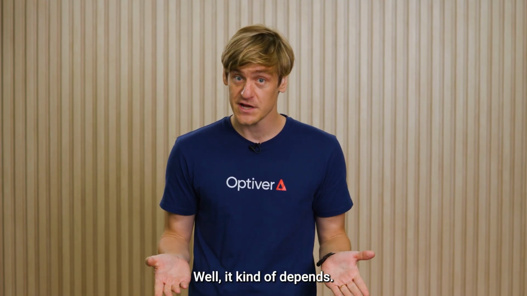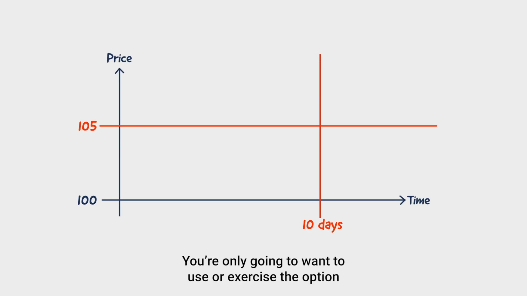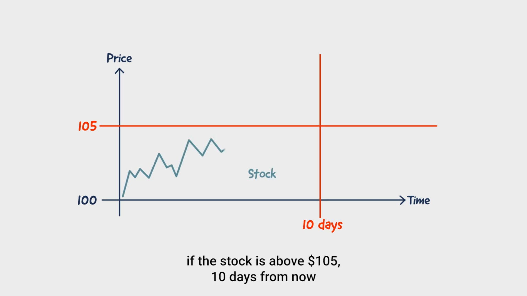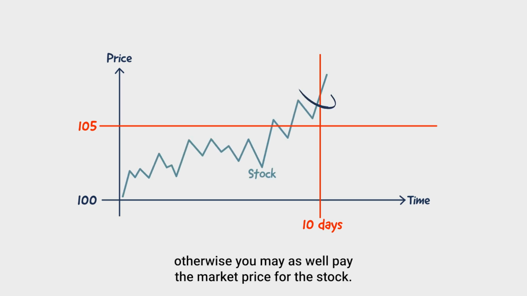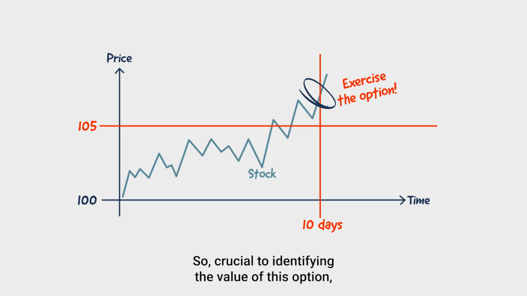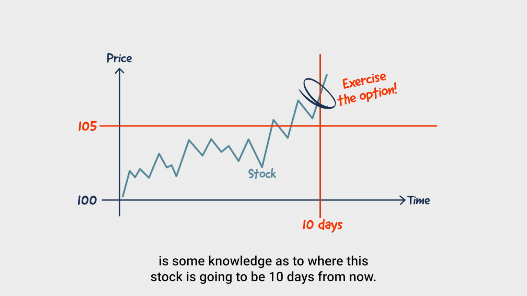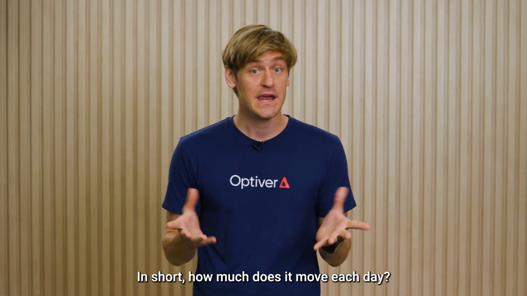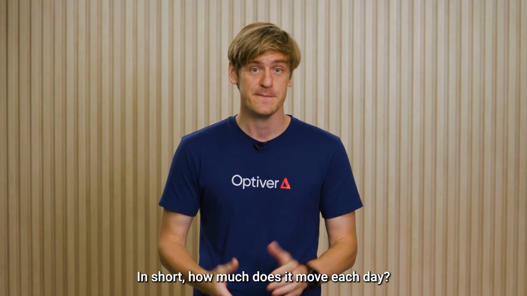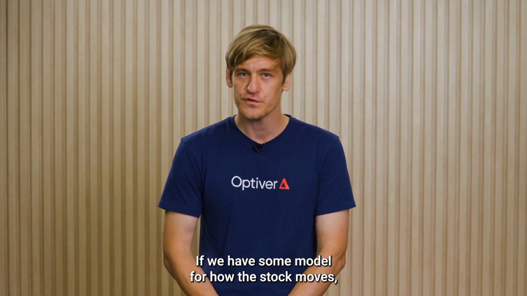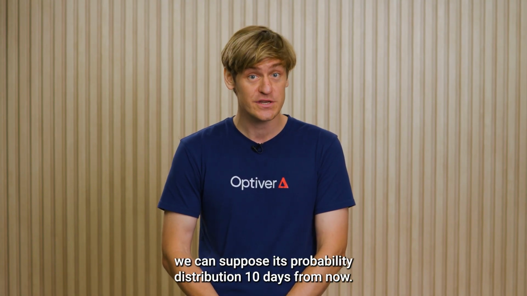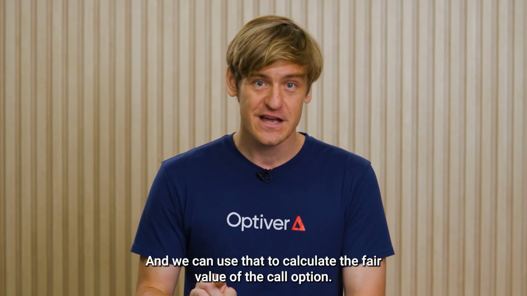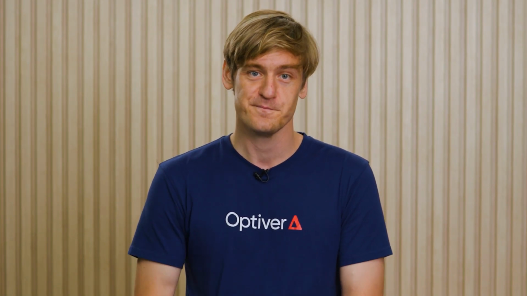Well, it kind of depends. You're only going to want to use or exercise the option if the stock is above $105 10 days from now. Otherwise, you may as well pay the market price for the stock. So, crucial to identifying the value of this option is some knowledge as to where this stock is going to be 10 days from now. There's clearly a missing ingredient, the volatility of the stock. In short, how much does it move each day? If we have some model for how the stock moves, we can suppose its probability distribution 10 days from now, and we can use that to calculate the fair value of the call option.